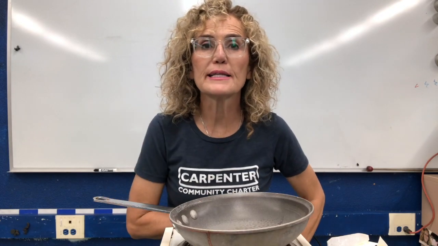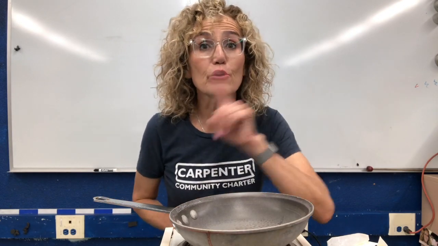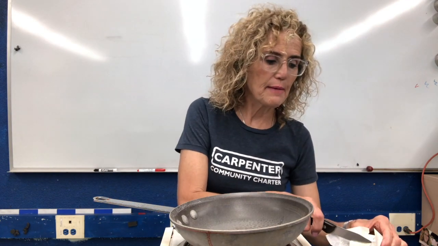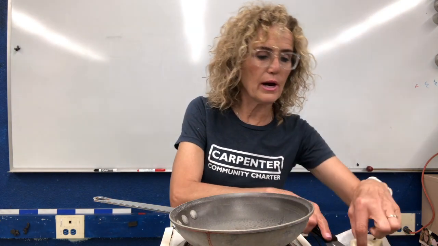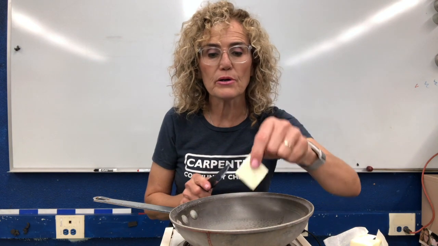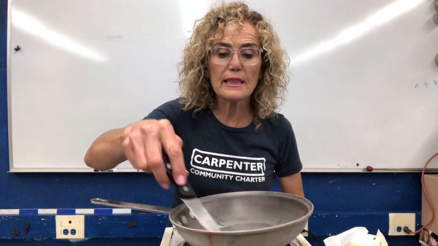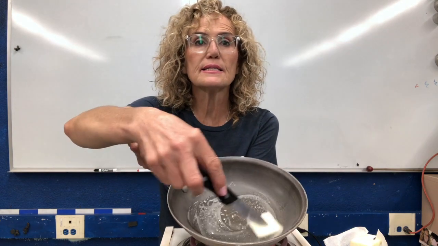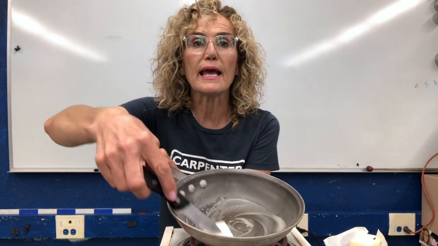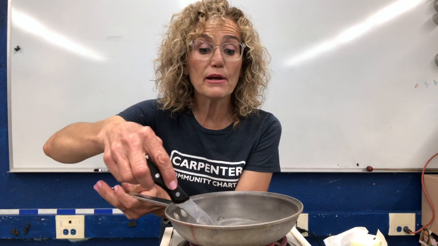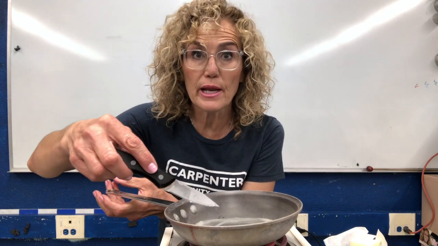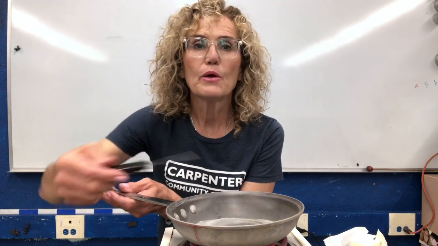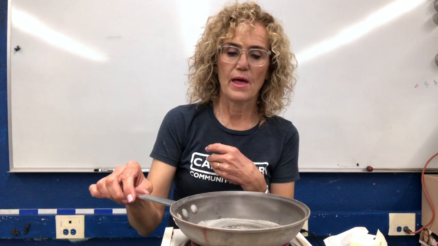So I want to talk a little bit about irreversible changes. I have a pan here, and I'm going to put some butter in it. Oh, I've got a solid piece of butter. I'm putting it in the pan, and guess what's happening to the butter? It is melting. If I wanted that butter to turn back into a solid, I would put it in the refrigerator. But I don't want it to turn back into a solid.